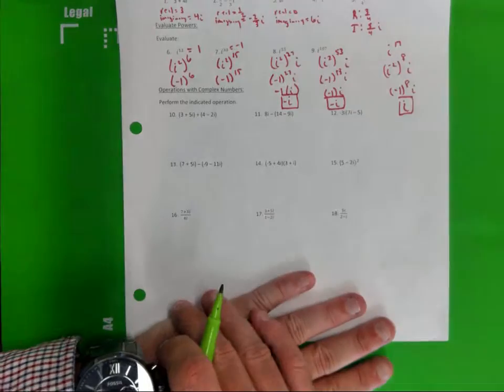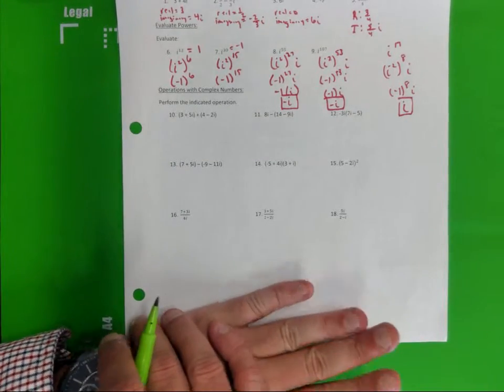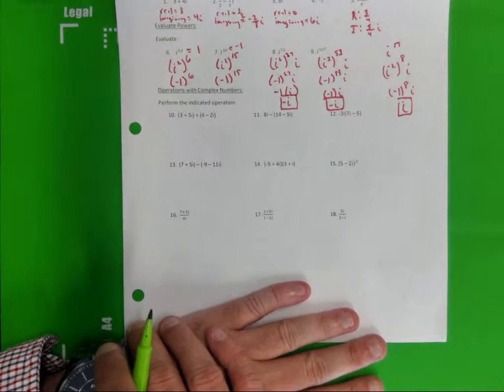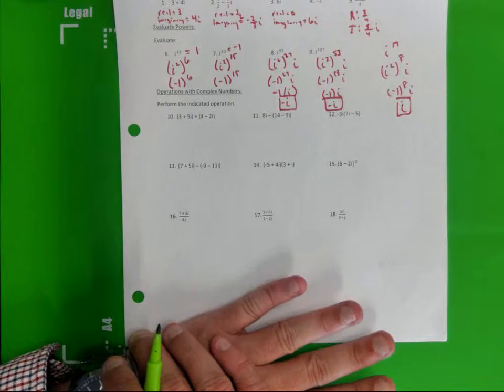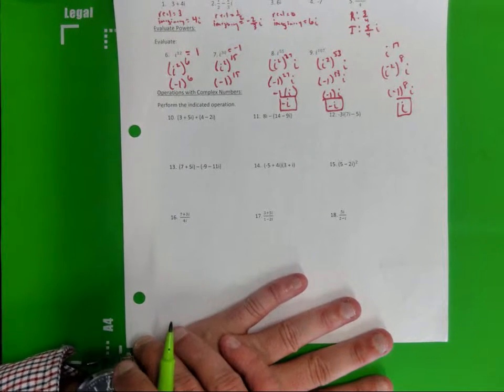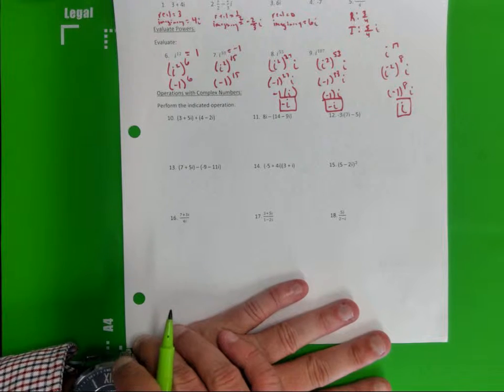Alright, so our learning target today is I can perform operations with complex numbers. So basically we're adding, subtracting, multiplying, dividing with complex numbers. You did this last year a lot in Algebra 2, first semester, chapter 4.